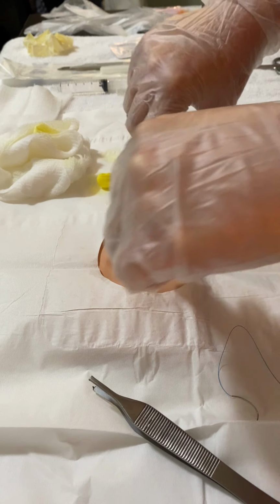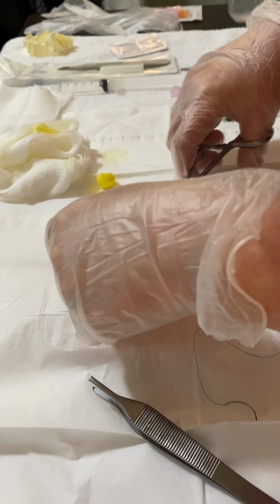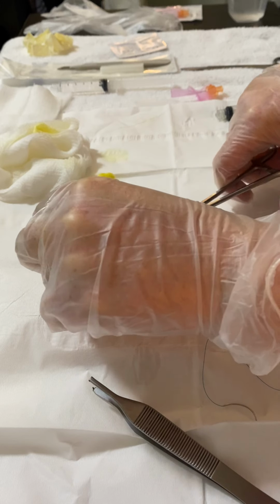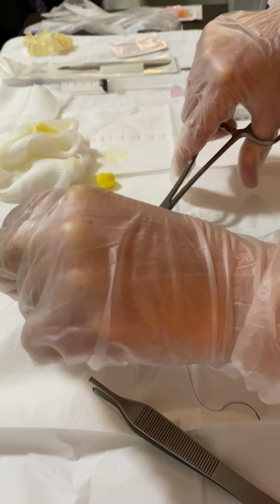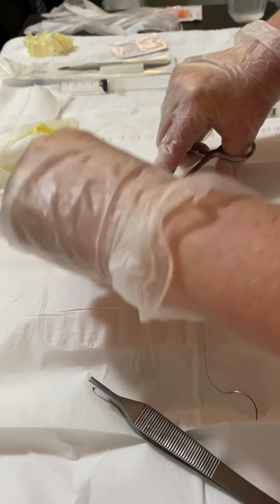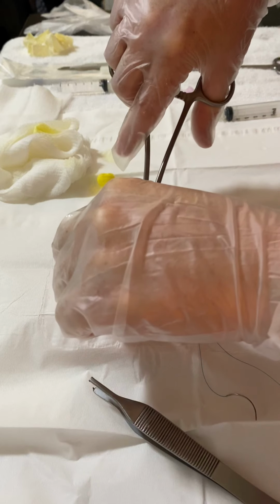And then making a loop. And then back again.